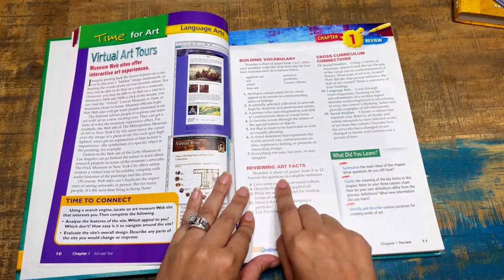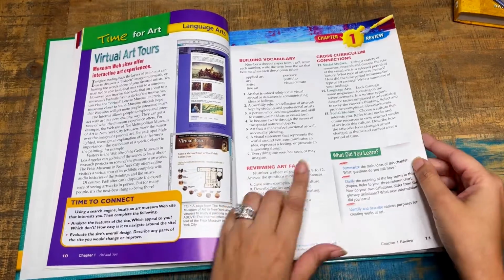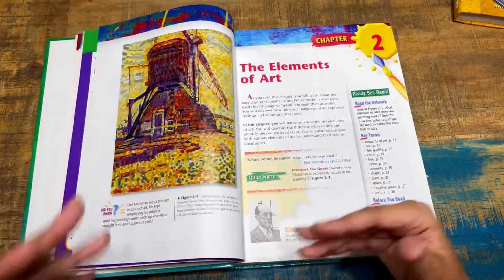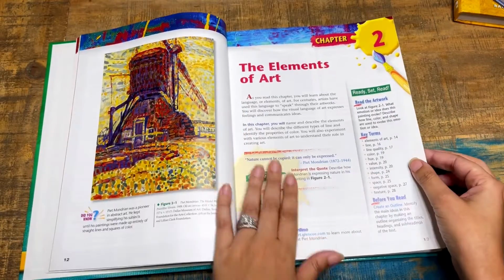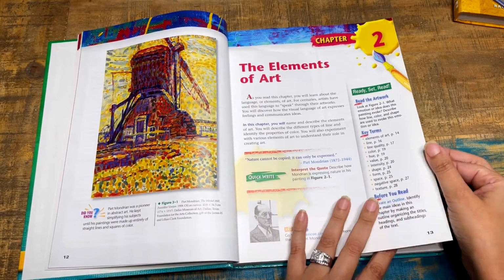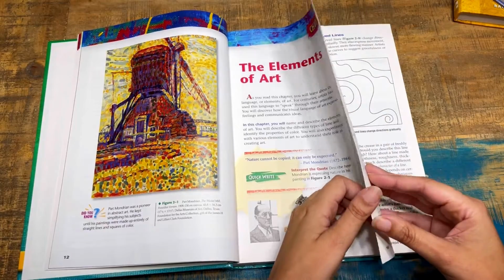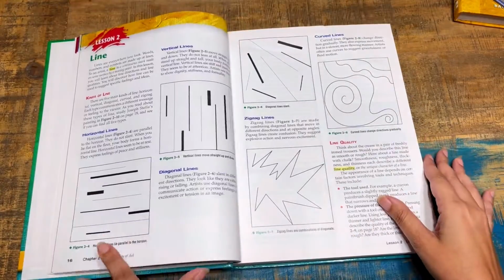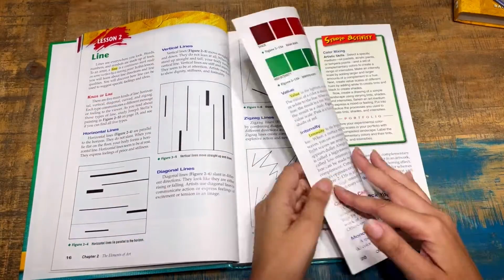All right, reviewing art facts, and then it has questions on that. What did you learn? Again, you can choose to make this a writing or an oral review, however you like. This is how it continues on. Again, you have the quick write, ready, set, read, those elements, the studio activity, checking understanding, and the lessons continue.